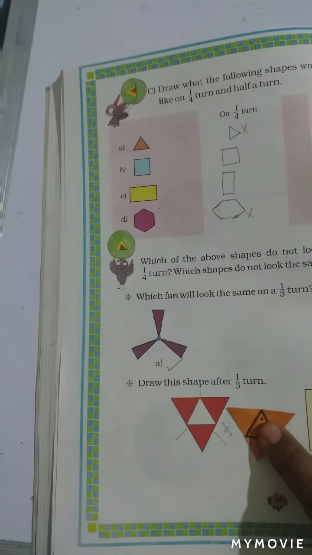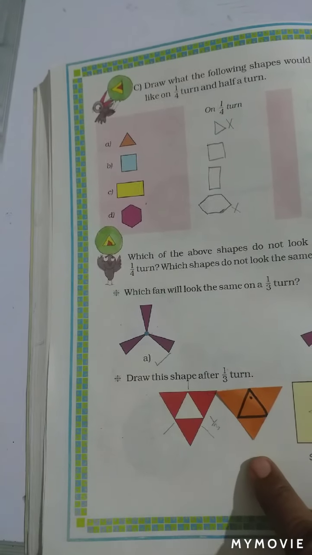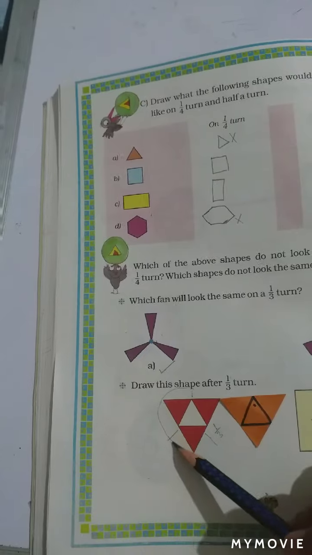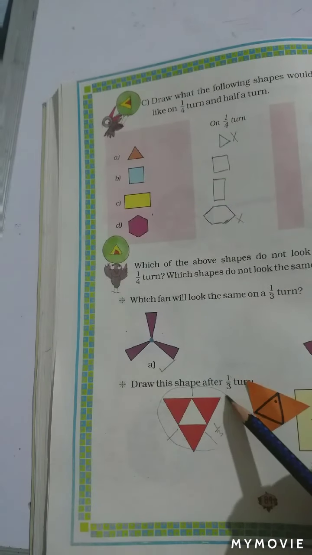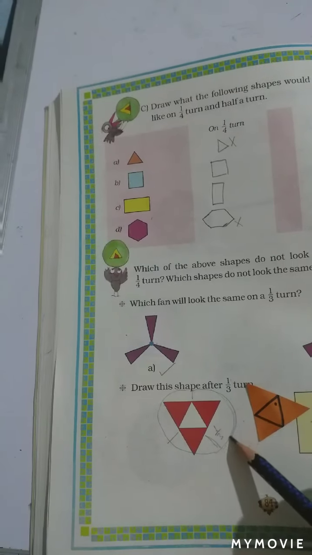Okay children, for this question I have made the same figure on a piece of paper, and I've put a dot here. If you can see, here is a dot, and 1/3 means if I draw a circle like this, this will show me 1/3. This portion is 1/3.